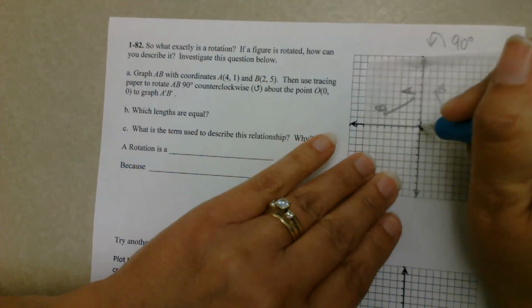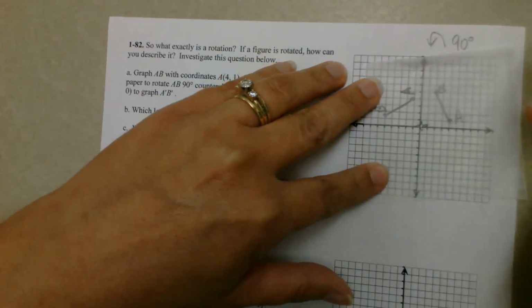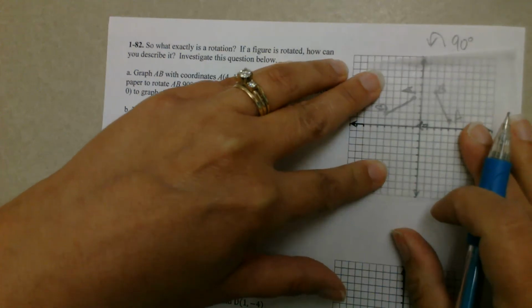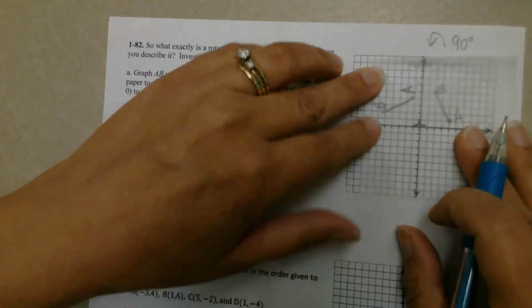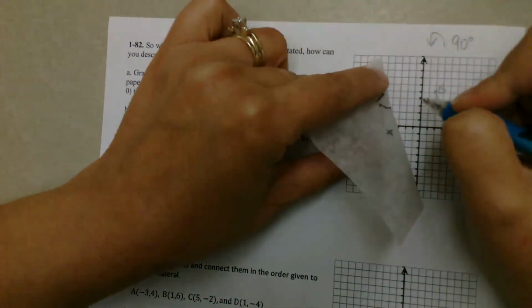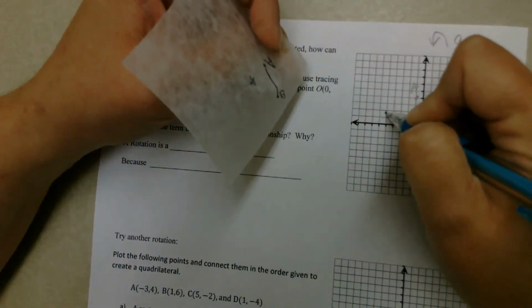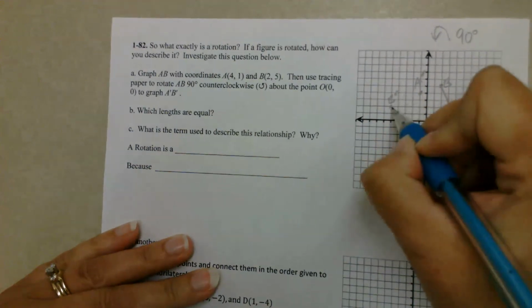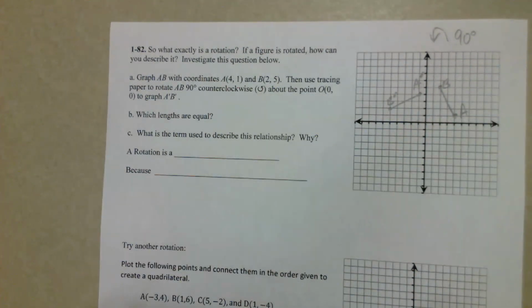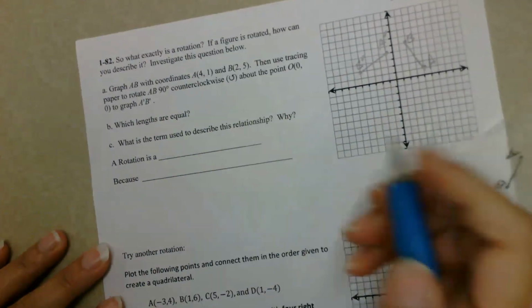So this rotates 90 degrees and I get this point. So you trace it, A and B. A prime and B prime are my new points. So what are the new points?